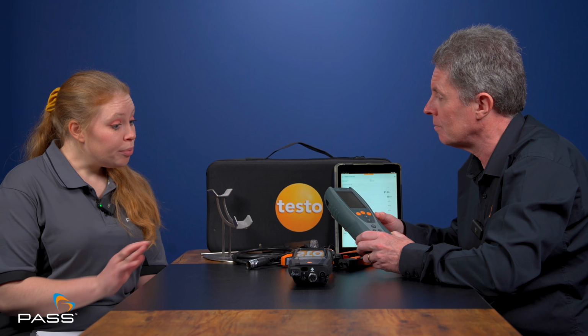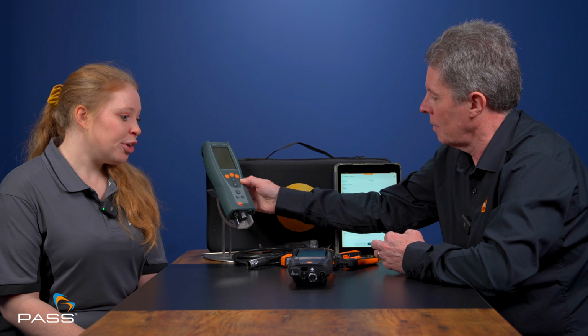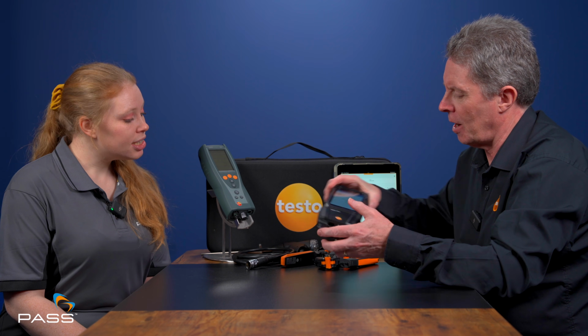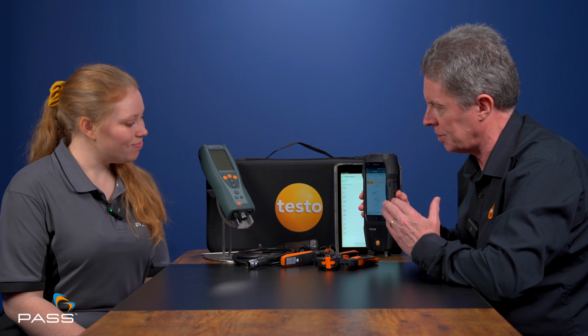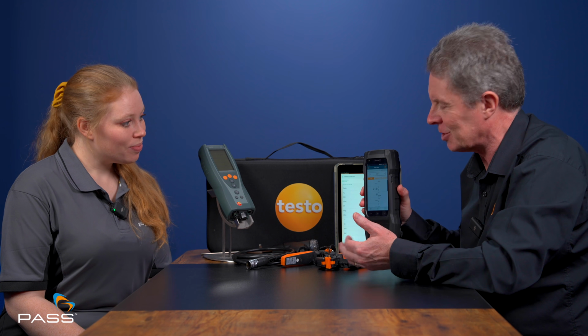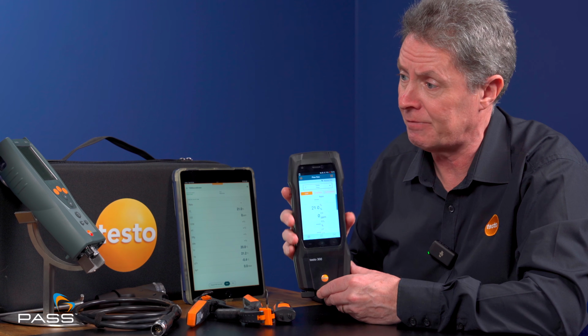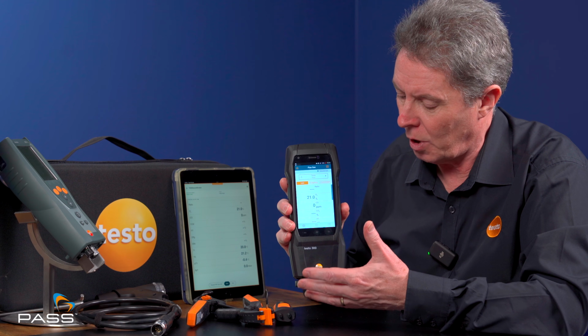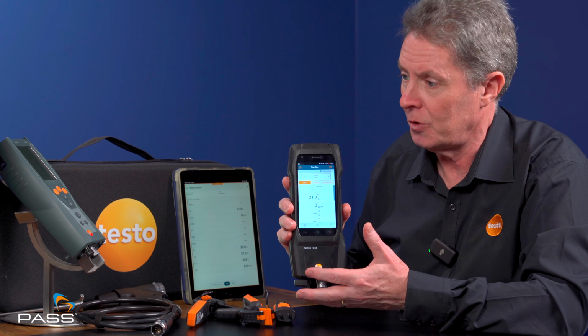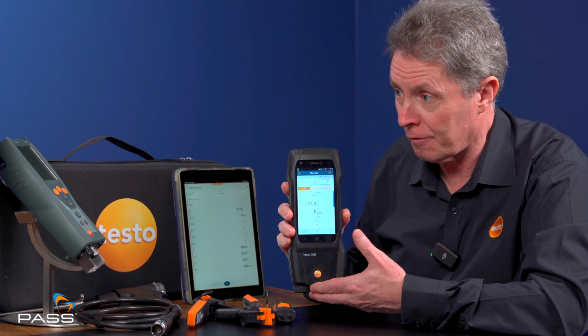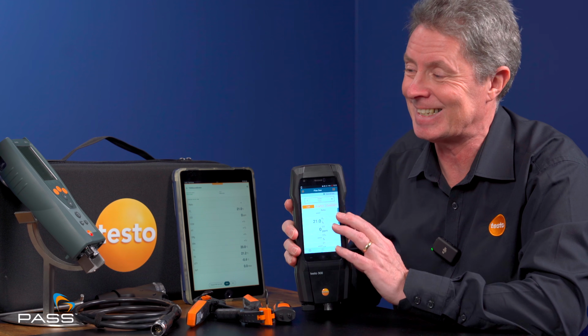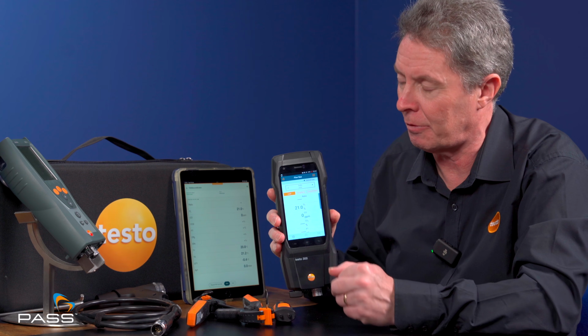Great. And moving on to the Testo 300, just give us an overview of that one as well. So the 300 looks obviously a very, very different animal to the 327. Straight away you can see the design is very, very different. This does all the same functionality as the 327, so combustion readings, your tightness and let-by, your flow and return, draft. So from a features point of view, it's exactly the same testing capability as the 327.